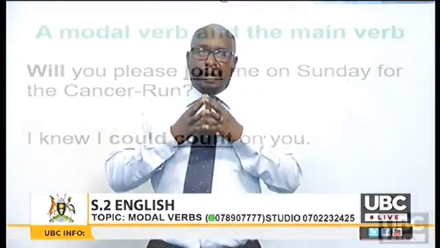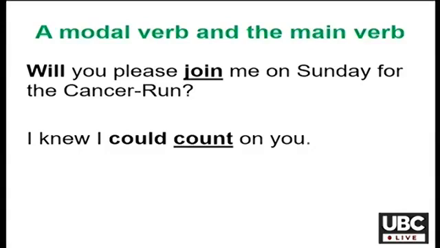Okay? Now that we know these types of modal verbs, I want us to look at some sentences and be able to identify what a modal verb is in the sentence and what an auxiliary verb is in the sentence, plus the main verb. We are going to look at a couple of sentences, identify the modal verb and also the main verb in the sentence. Sentence 1. Will you please join me on Sunday for the cancer run? Now, the modal verb in this sentence is will, and the main verb is join.